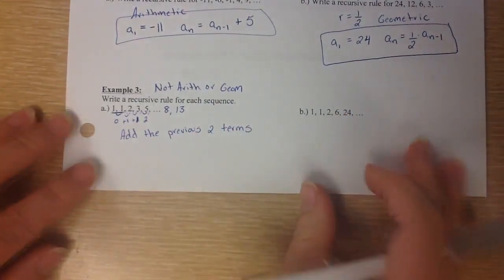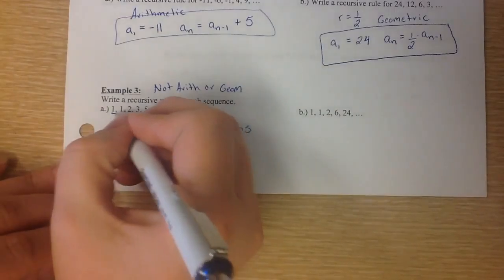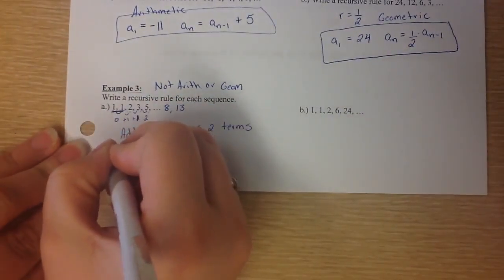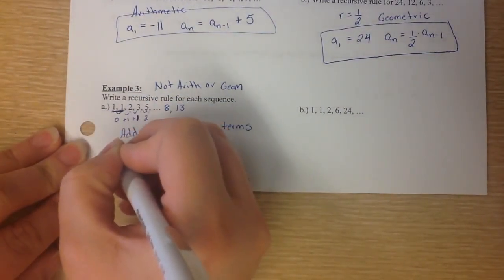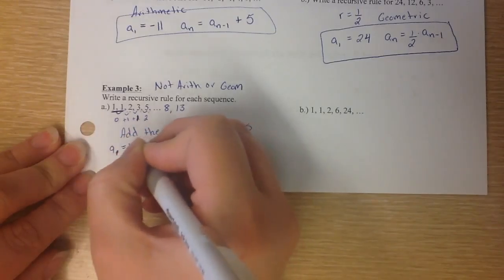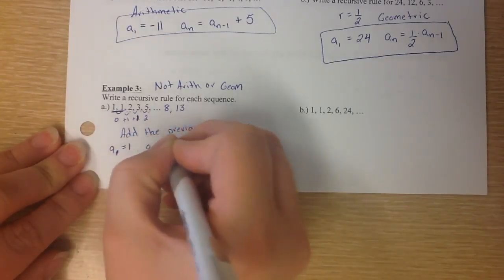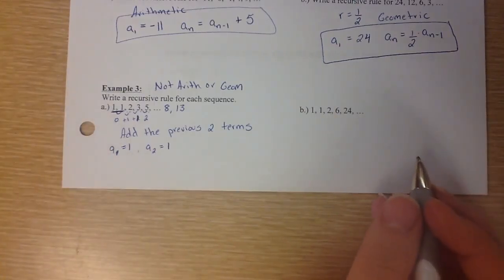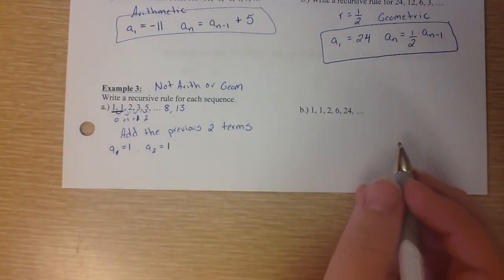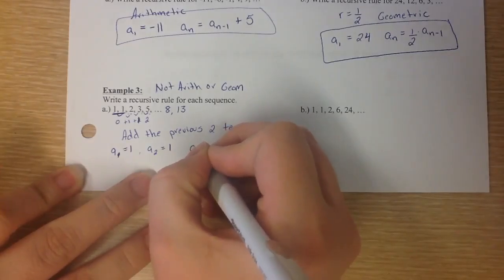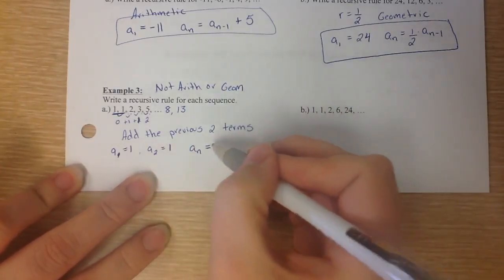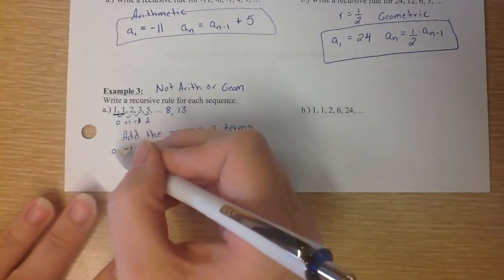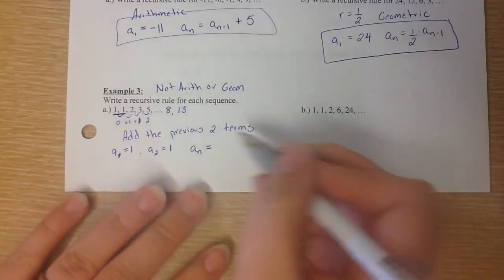So how are we going to write that as a rule? First of all, I would need to know the 2 terms I start with. So a sub 1 is 1, a sub 2 is 1. Okay, so to get to my next term, a sub n, what do we do? We take a sub 2 and add a sub 1. So we add the terms in front of it.